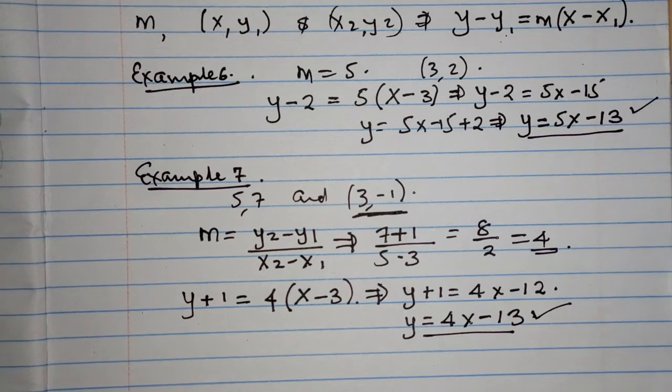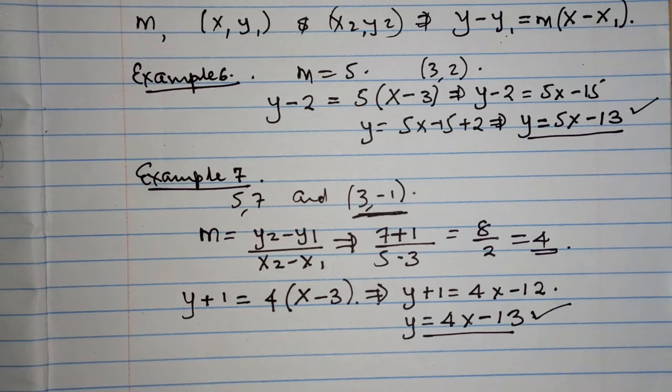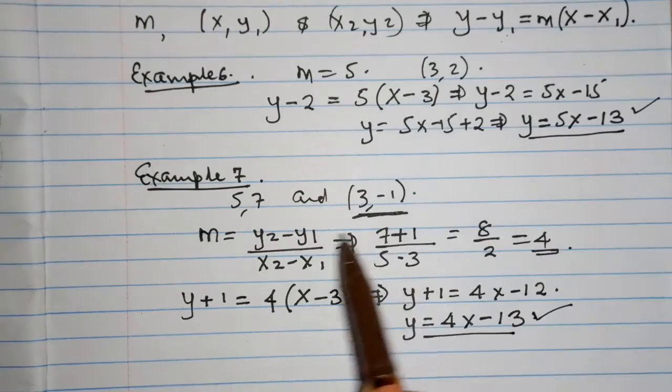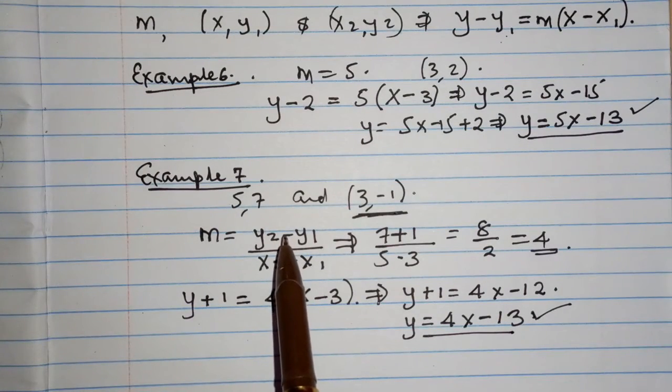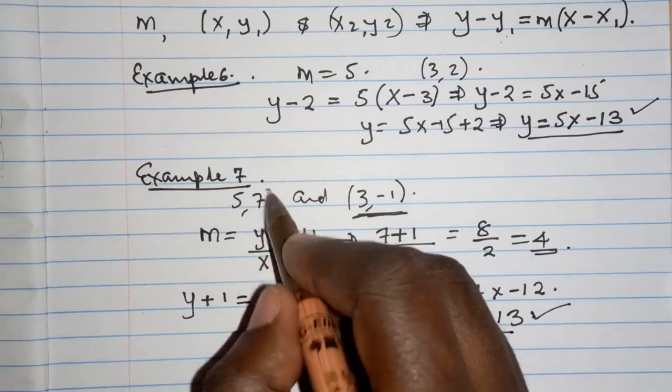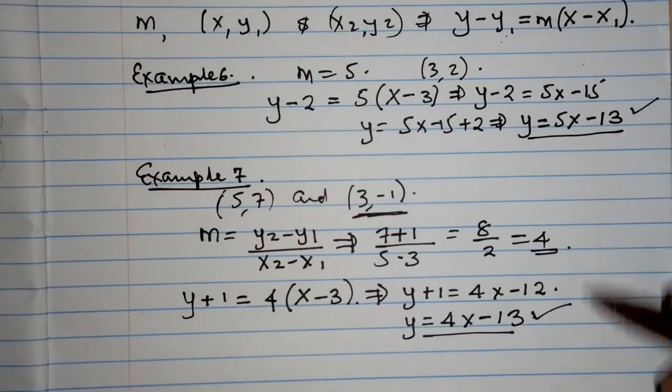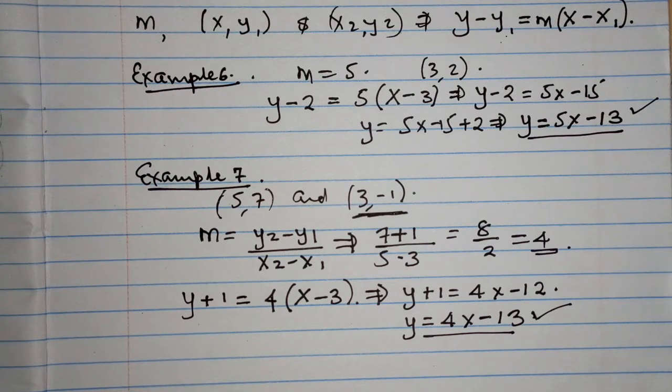Please note that in example 6, we had been given the gradient and one point. In example 7, we had been given two points, (5, 7) and (3, -1). In both cases, we have been able to use the knowledge that we learned in the previous video to acquire the equation of two different straight lines.